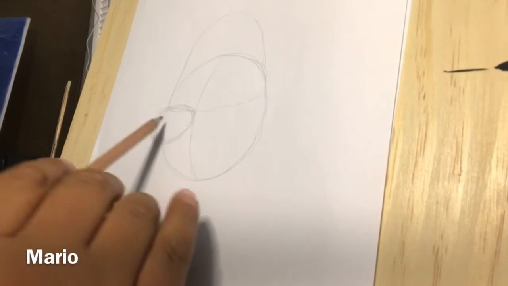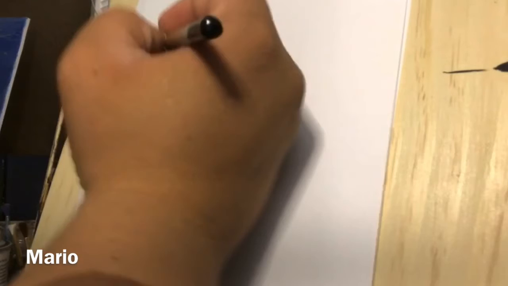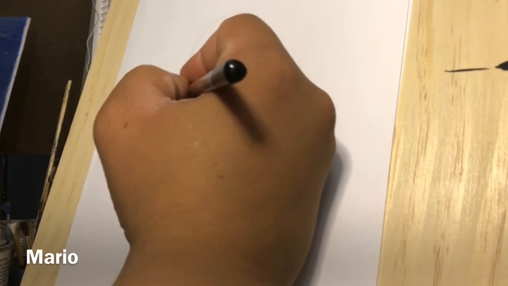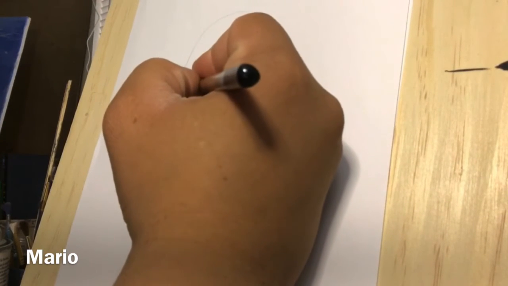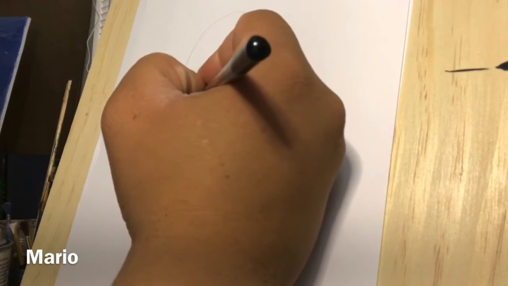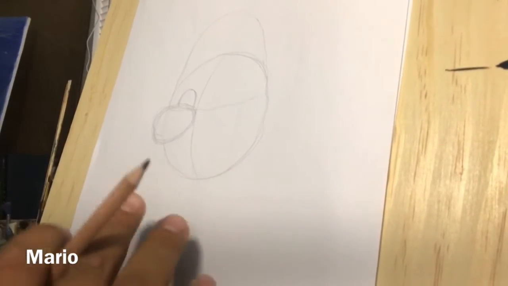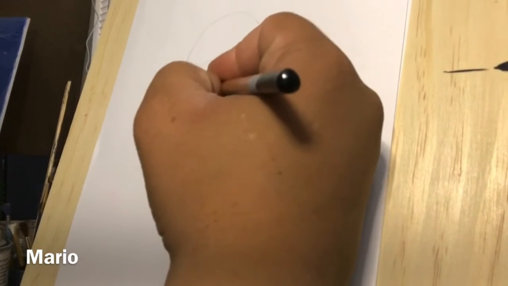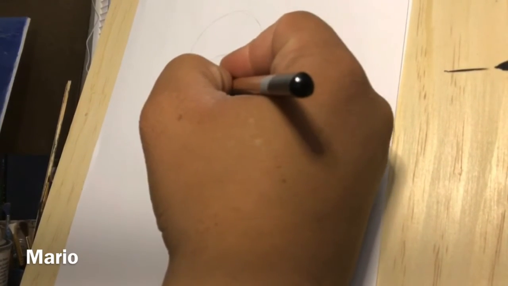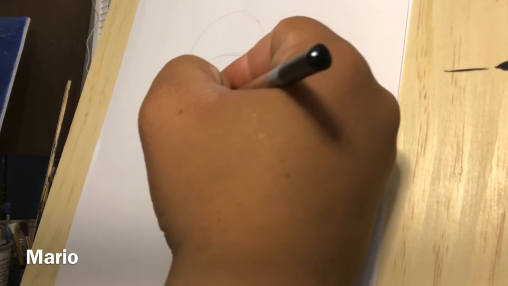And then behind this round shape, kind of in a way, draw his eyes. Draw one eye coming from behind because his nose is so big. And next we're going to draw the other shape of his eye.